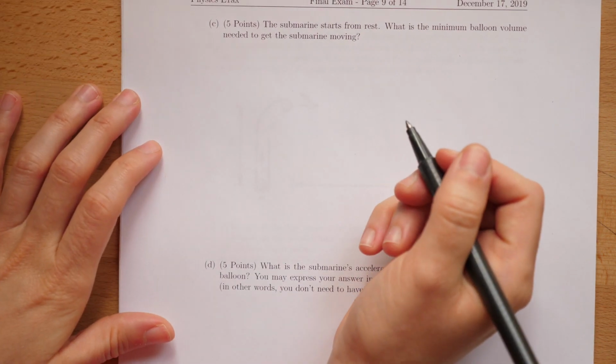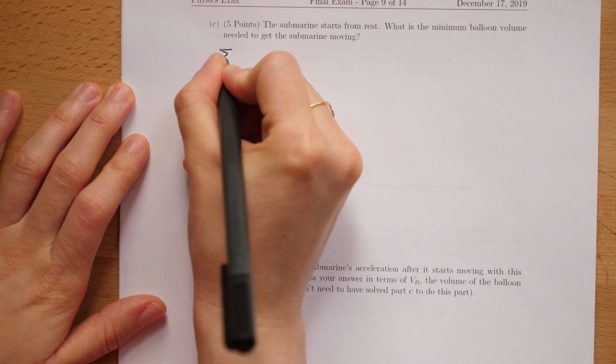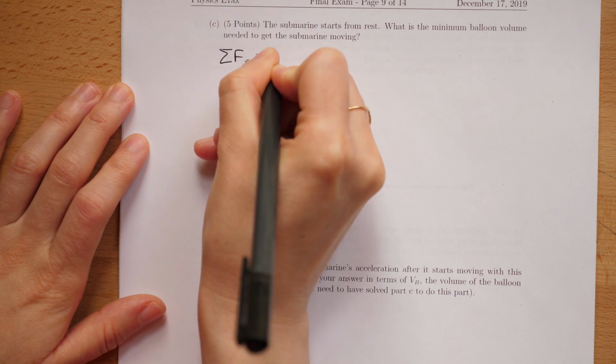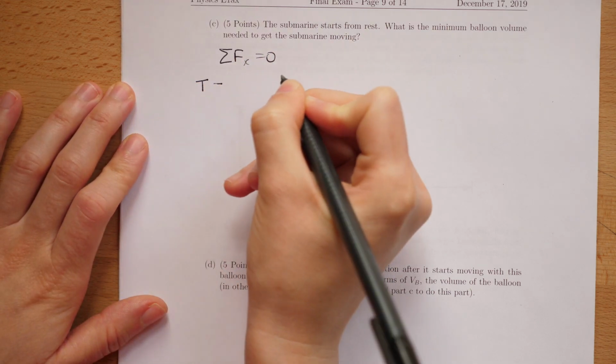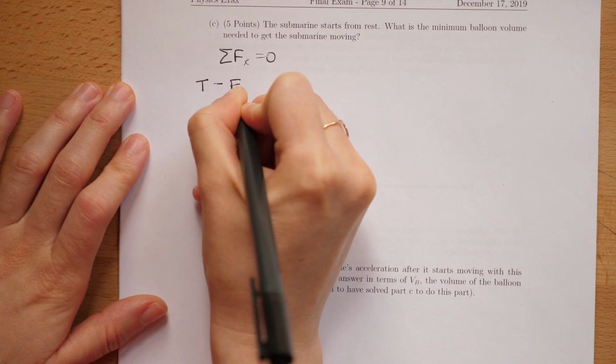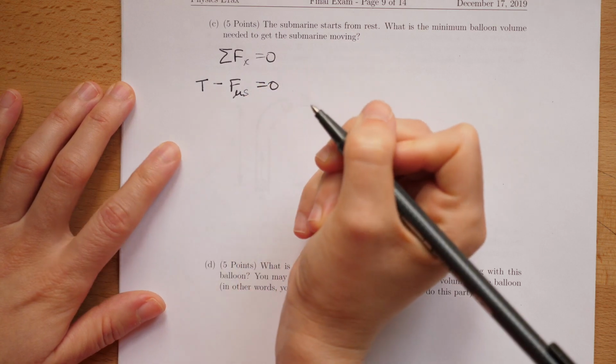Okay, so the tension force needs to overcome the force of static friction. So the sum of the forces in X is 0. So we have the tension minus the force of static friction, because it hasn't moved yet, has to be equal to 0.